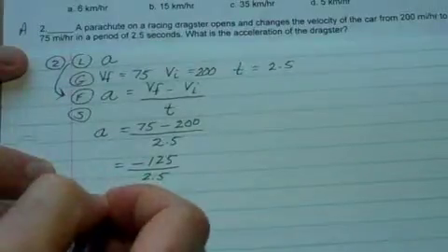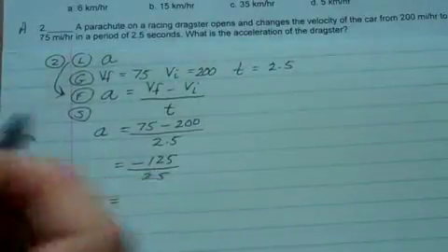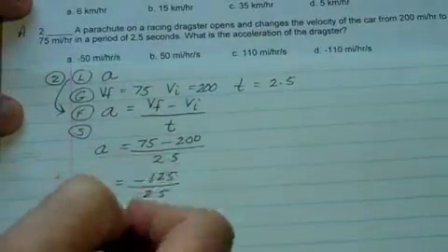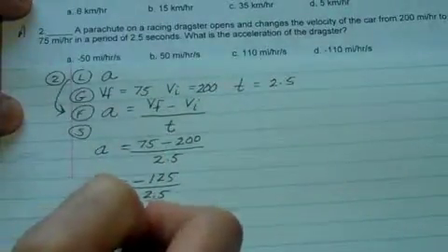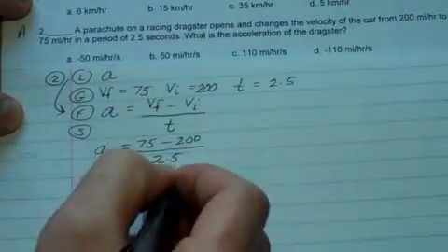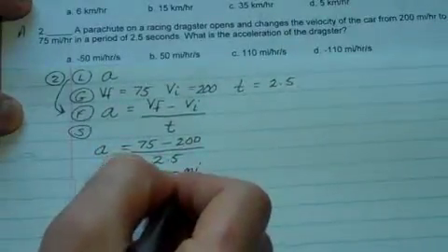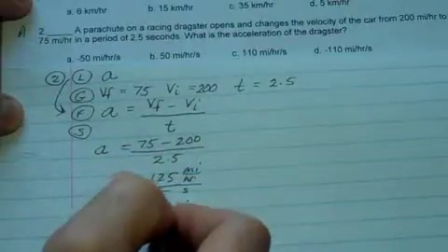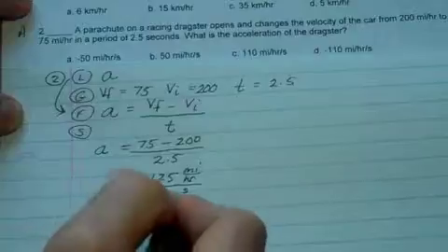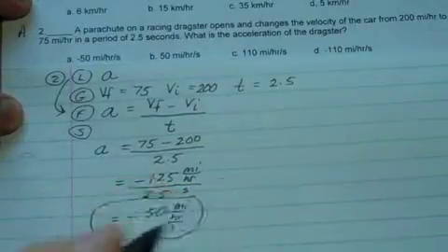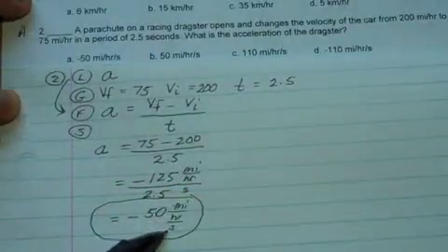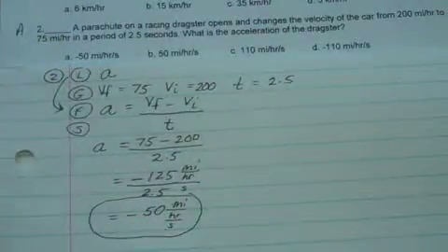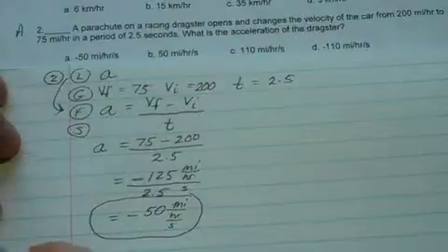Okay, negative 125 divided by 2.5 is going to be negative 50. This is an acceleration, so our units would have been miles per hour per second. So this is a good example of the acceleration units are distance over time, but we couldn't do distance over time squared because our two time units are different time units. Okay, let's go on to question 3.